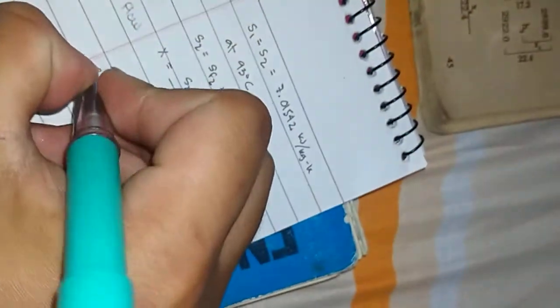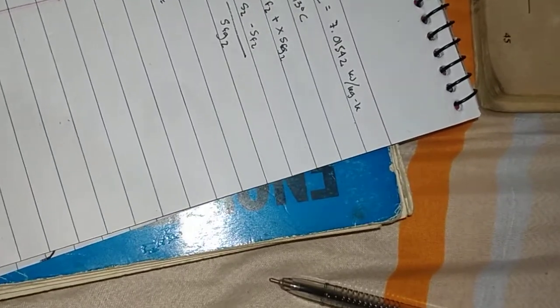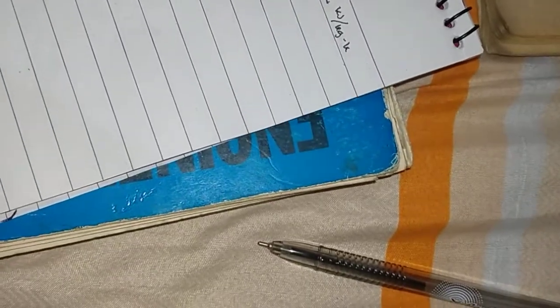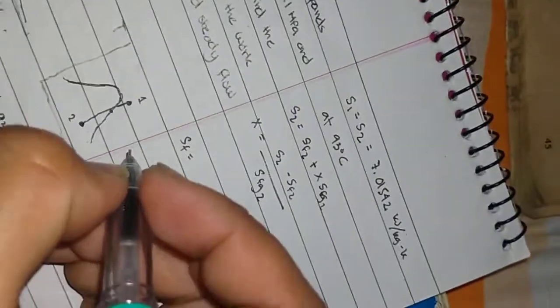So let's get the value of SF. Based on table 1 at 93 degrees Celsius, SF is 1.2271.